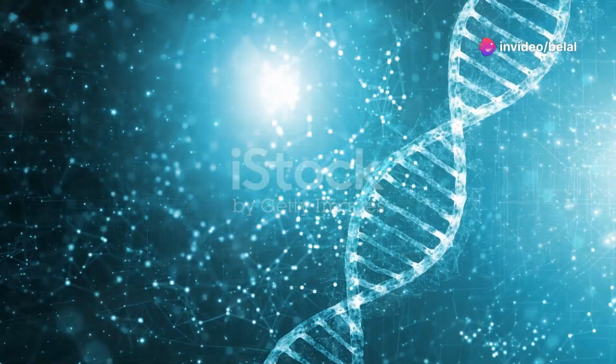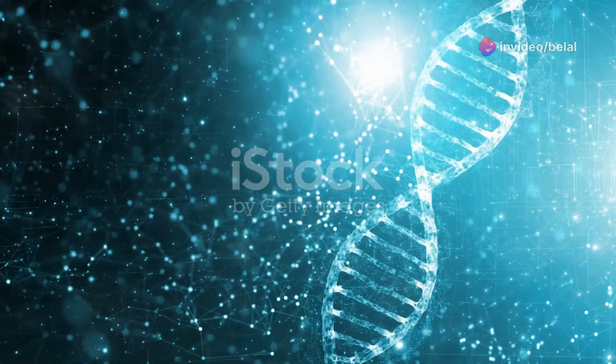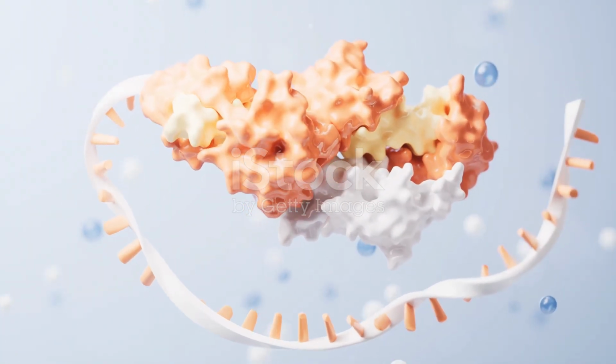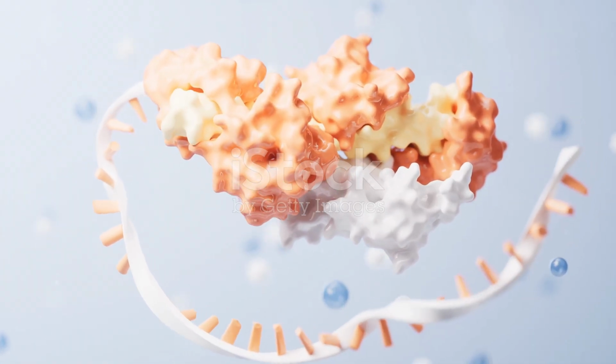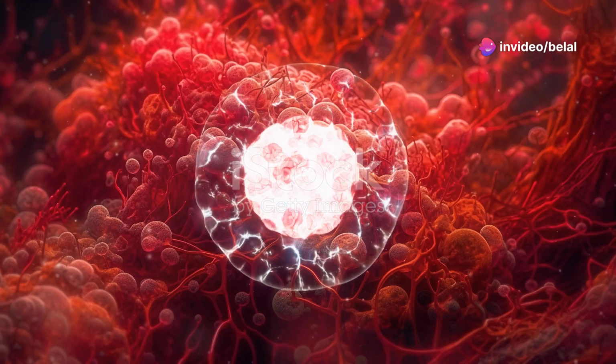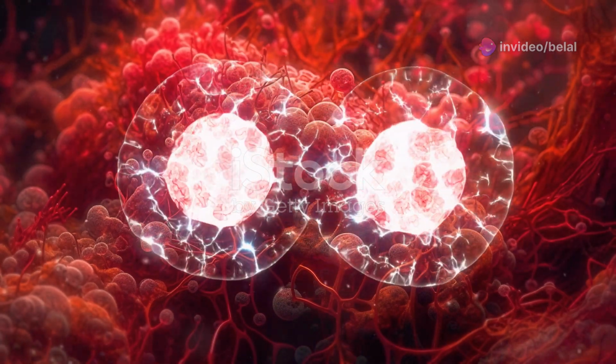In this chapter, we will explore the differences between prokaryotic and eukaryotic DNA transcription and translation. Prokaryotic cells, which lack a nucleus, perform transcription and translation almost simultaneously in the cytoplasm. In contrast, eukaryotic cells, which have a defined nucleus, separate these processes both spatially and temporally.